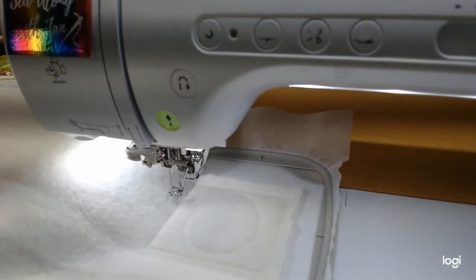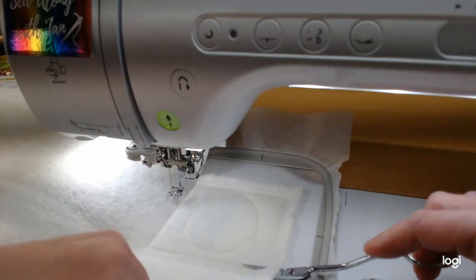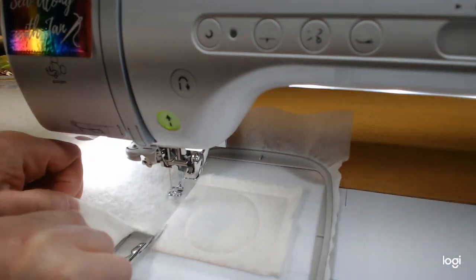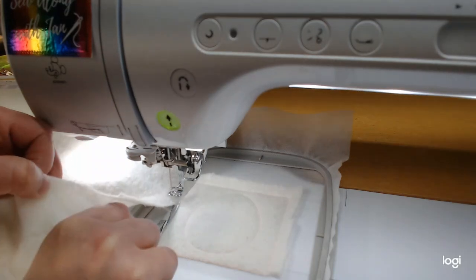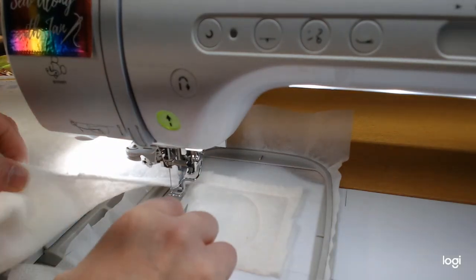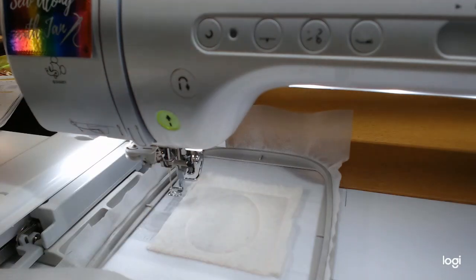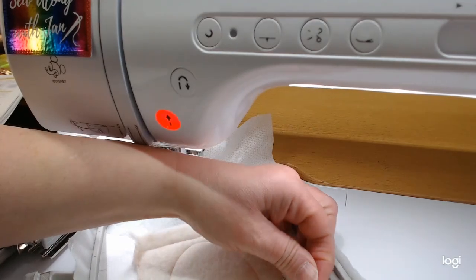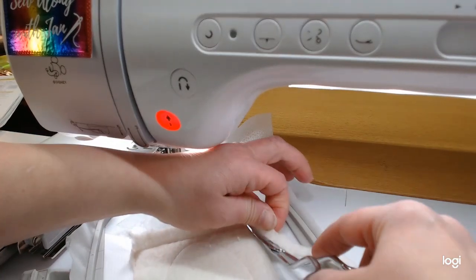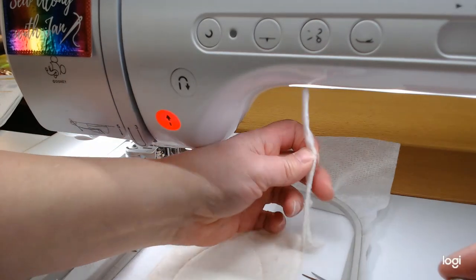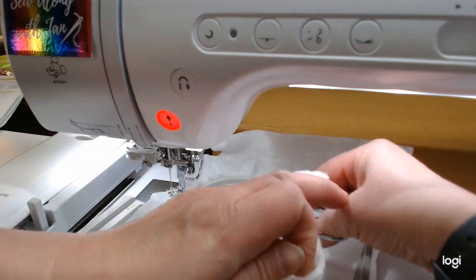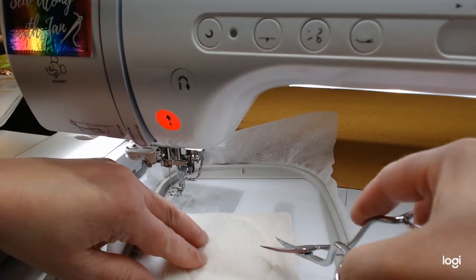Okay, so then it says to trim the batting. So we're going to trim the batting just like we did before. And we're going to trim the egg out of the center as well. So get this trimmed. Get my batting out of here. Whoops, there we go. I can take this out and we can trim around this, and then we'll trim inside the egg also. Okay, get my egg trimmed out.